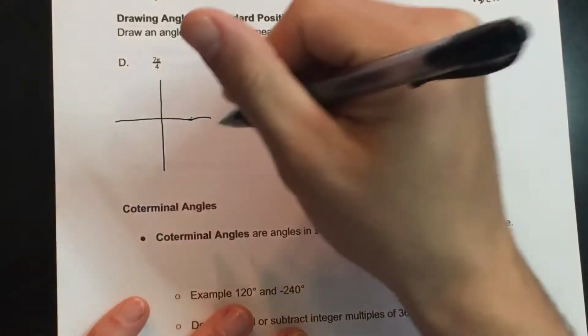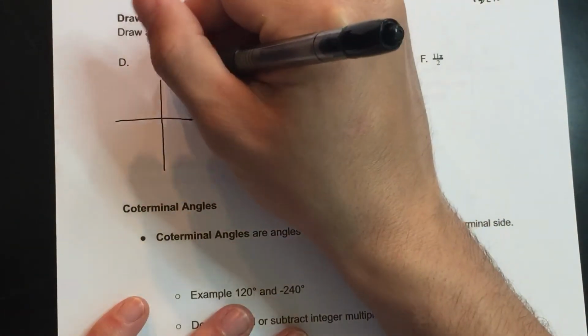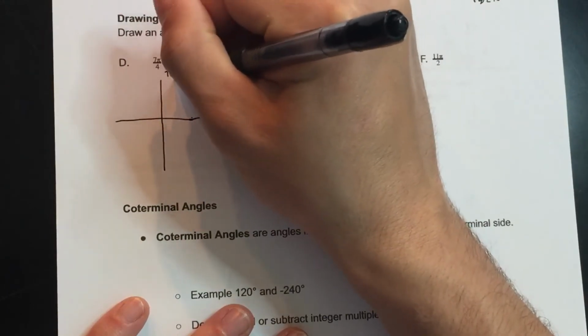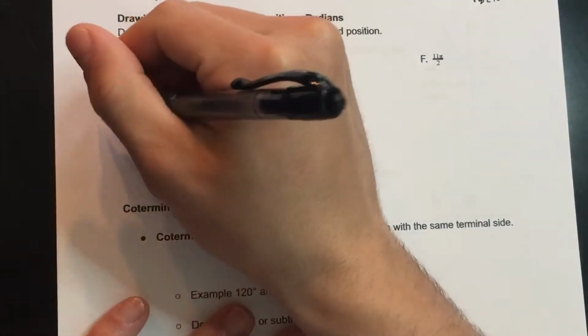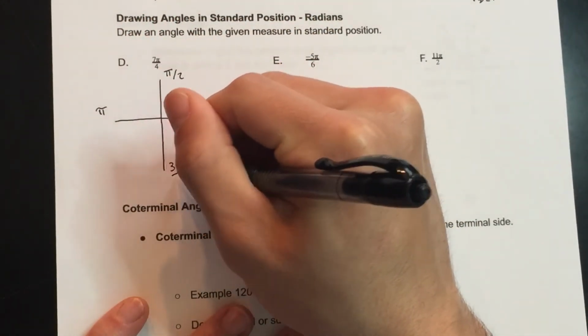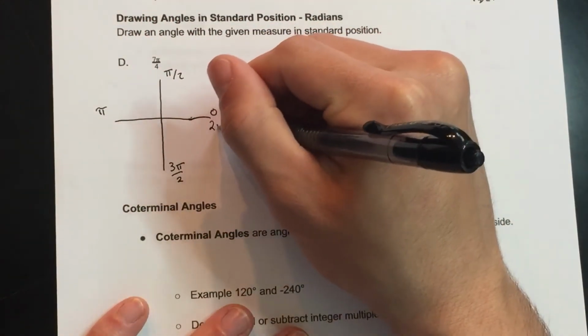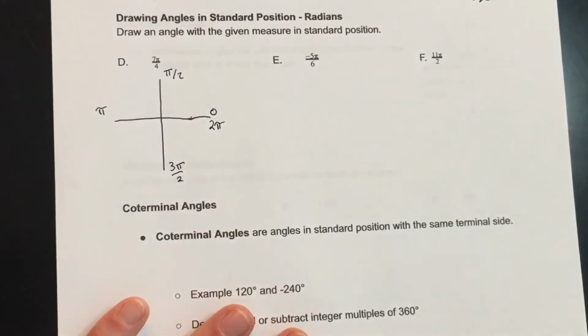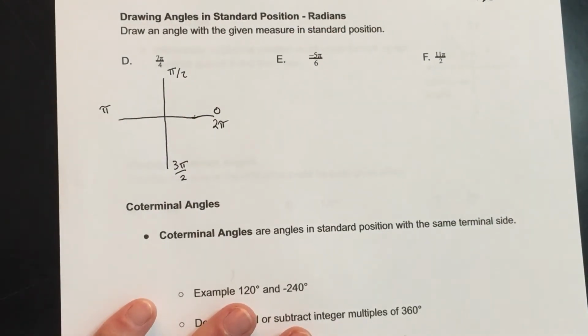This goes back to the warm-up. If you remember from the warm-up, 90 degrees is pi over 2, 180 was pi, 270 was 3 pi over 2, and 360 is represented as 2 pi. So we have our radian setup.